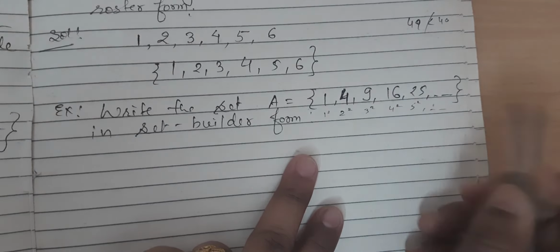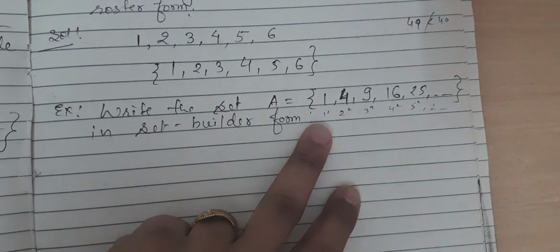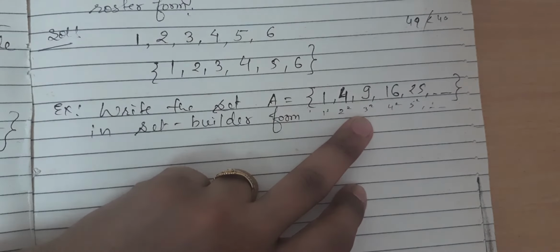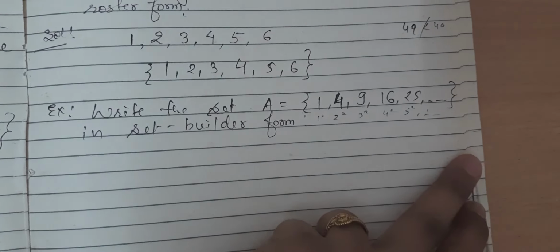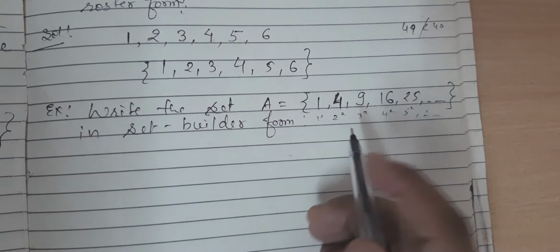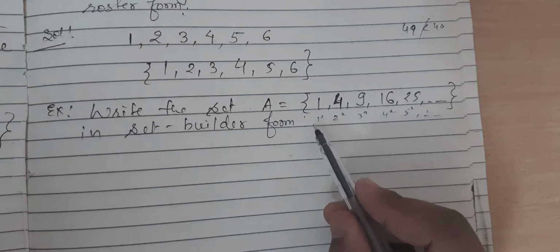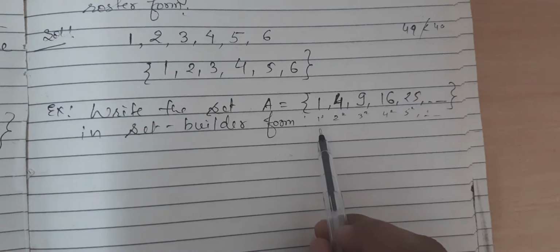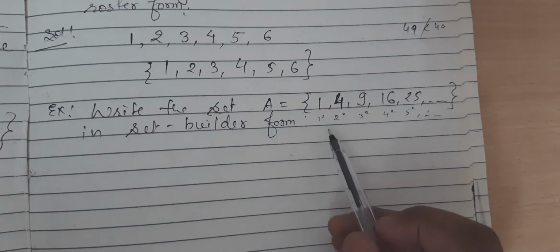Here when you observe, you will find that each element is the square of a number. This 1 can be written as 1 square, 4 as 2 square, 9 as 3 square, 4 square, 5 square, and so on. So each number is a square of a number starting from 1. We can say that each number is a square of a natural number.